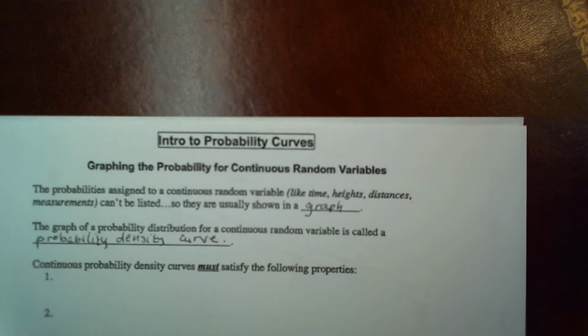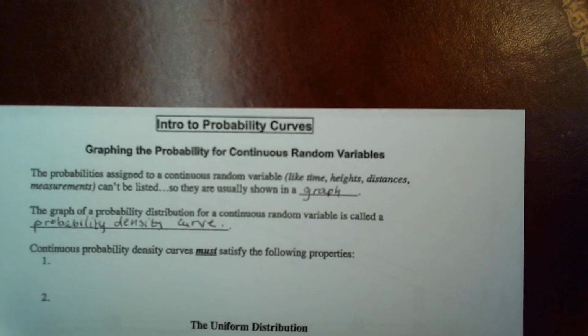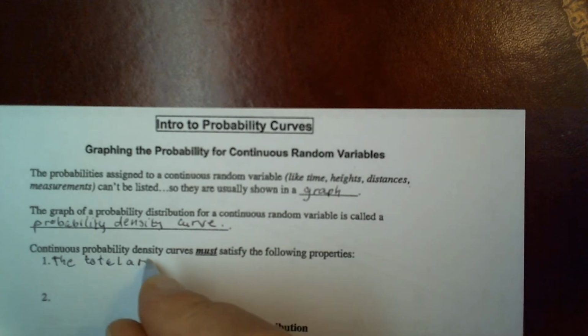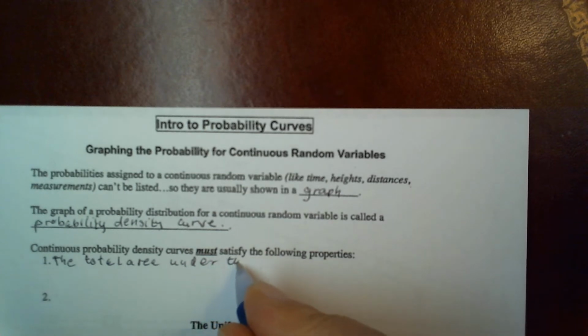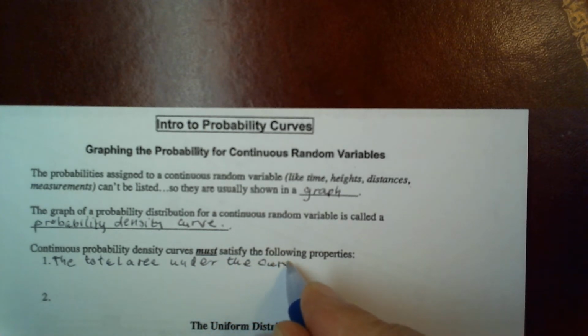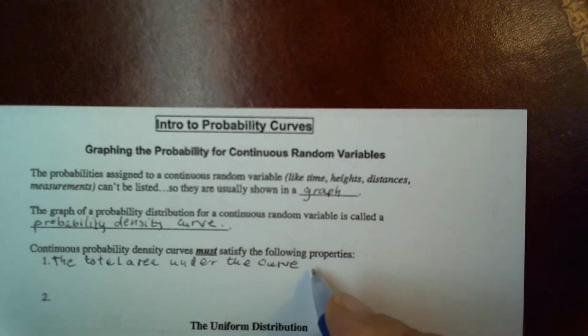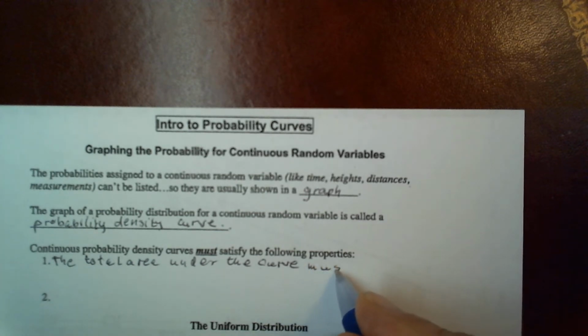Now, the continuous probability density curve must satisfy the following properties. Number one, the total area under the curve must equal 1.